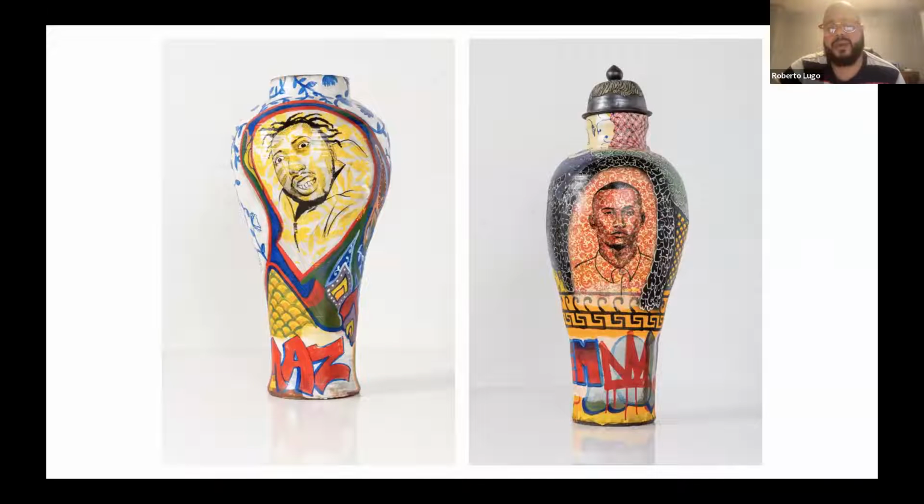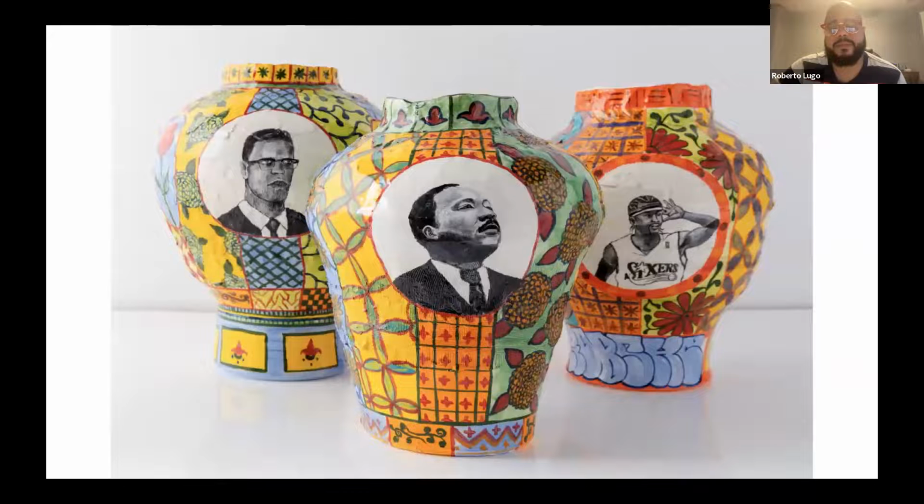Here are some works made during my time. Music plays a huge role in my work. So as I was listening to the Wu-Tang Clan, I painted a portrait of Old Dirty Bastard on one piece. And then as I was watching the Phillies play, I painted a portrait of Roberto Clemente on another piece. I also make these works that are inspired by the walls in Philadelphia, these pieces that are hand-built and have this sort of rough structure on the outside, but also these hand-painted portraits that are reminiscent of the portraits I grew up seeing on the walls of Philadelphia.